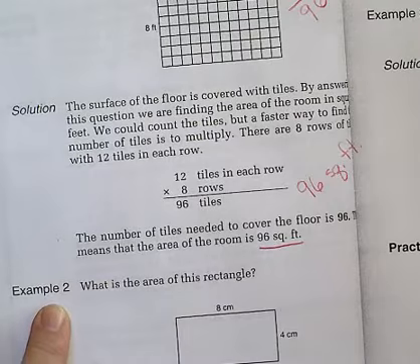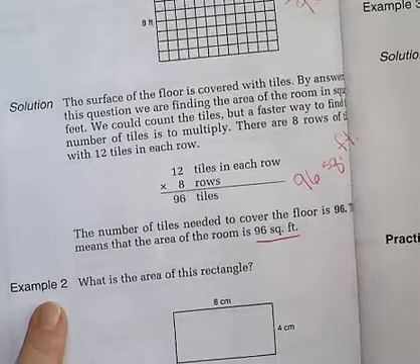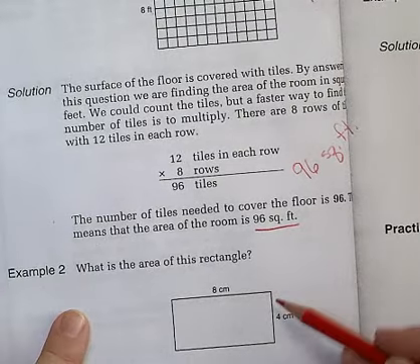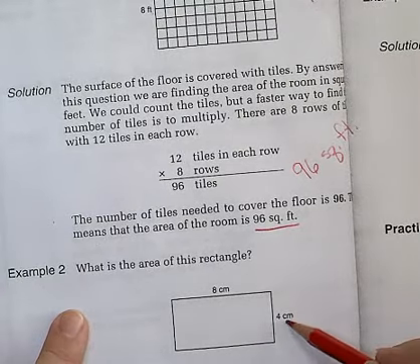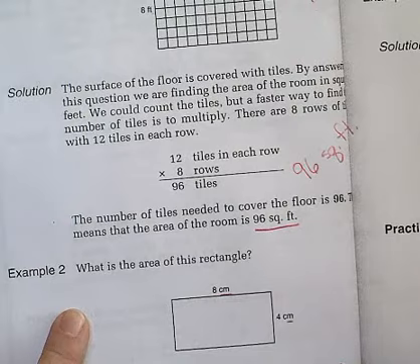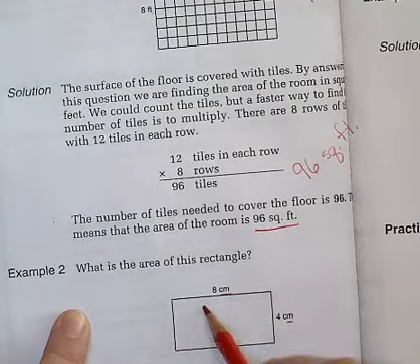Now we're moving on to example 2. In this case, we are asked what is the area of this rectangle. We know the width is 4 centimeters. The length is 8 centimeters. Therefore, we are being asked how many square centimeters are needed to fill up this entire space.